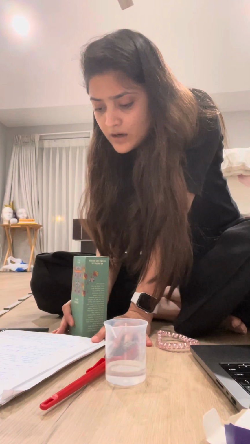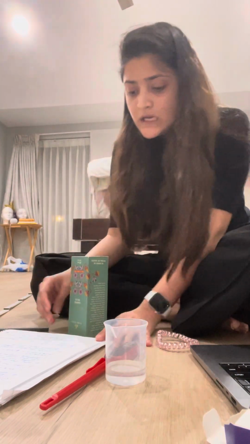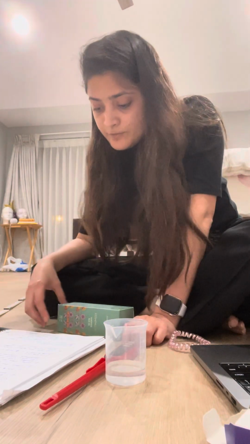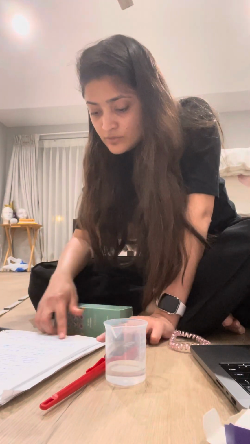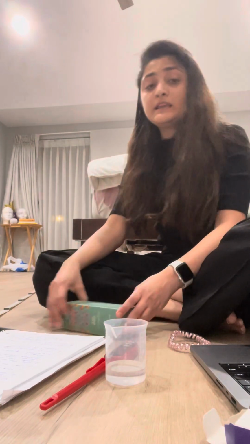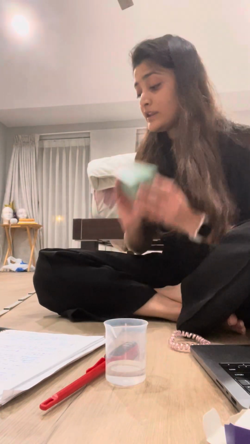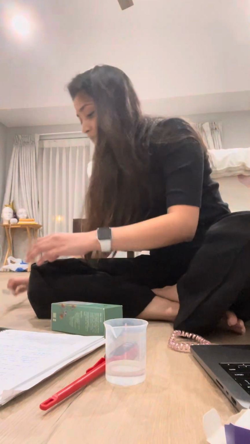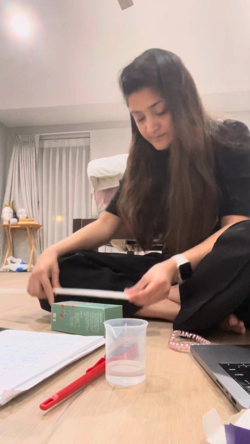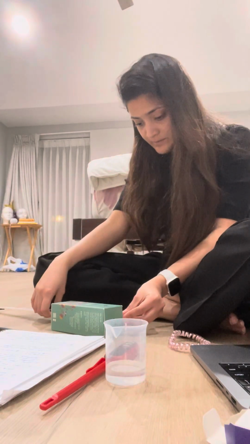Volume of block. Okay. All right, so to find out the volume of block, I need the width, length, and height. I need to find out the width, length, and height of this box. All right, so let's start with the length. Here's my ruler.